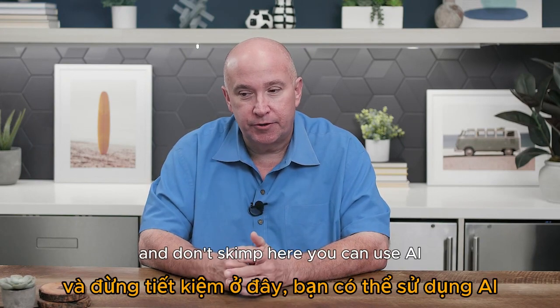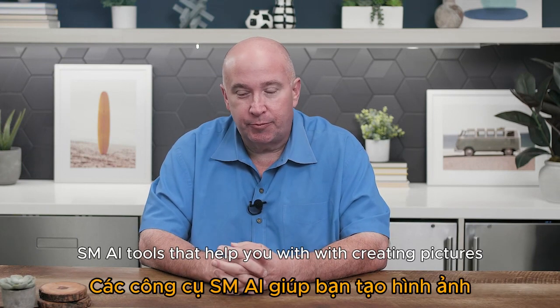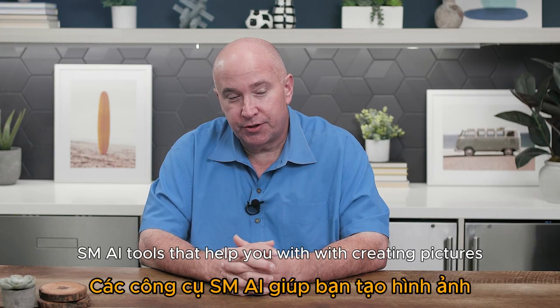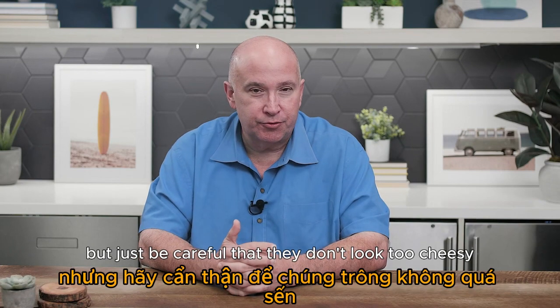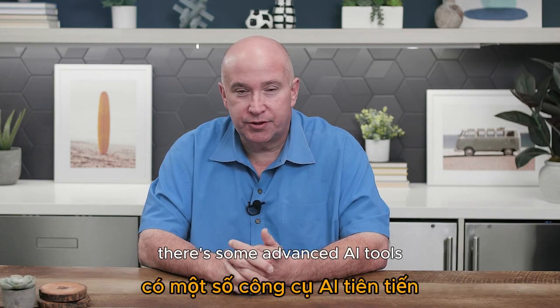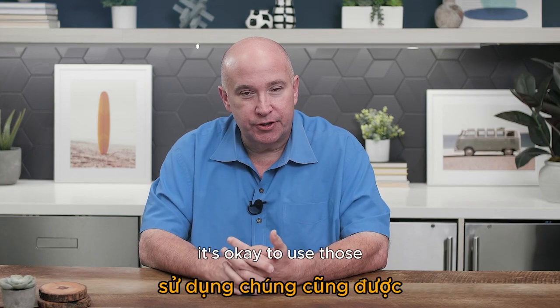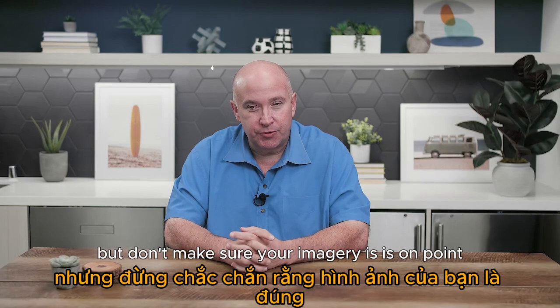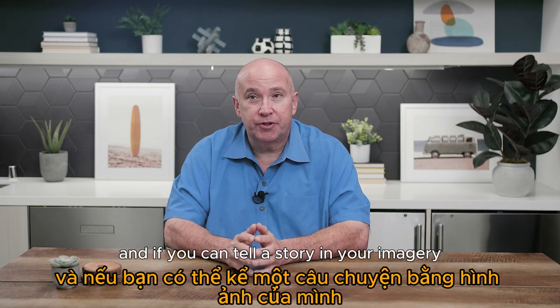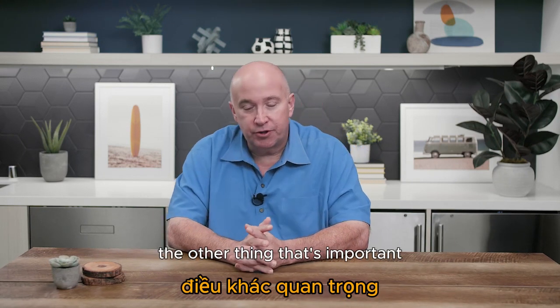And don't skimp here. You can use AI. Amazon has some AI tools that help you with creating pictures, but just be careful that they don't look too cheesy. The more real you can make them look, there's some advanced AI tools that can do a dadgum good job. It's okay to use those, but make sure your imagery is on point, and if you can, tell a story in your imagery.